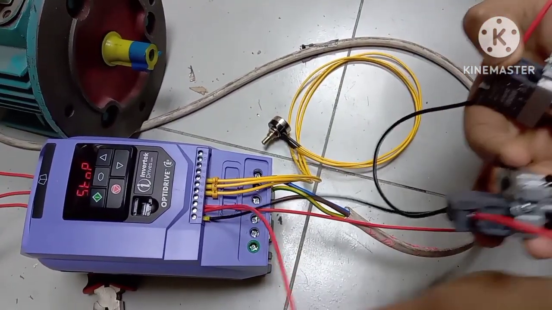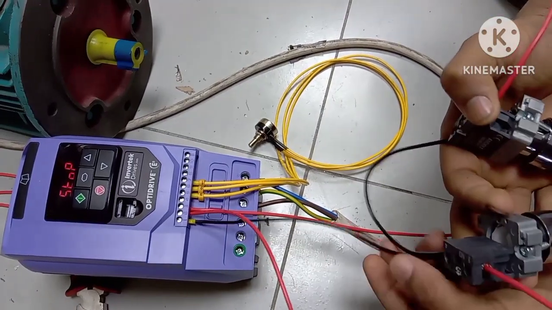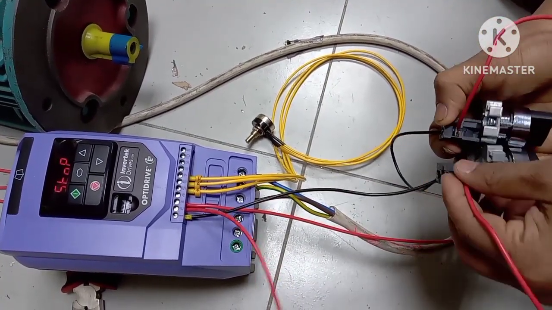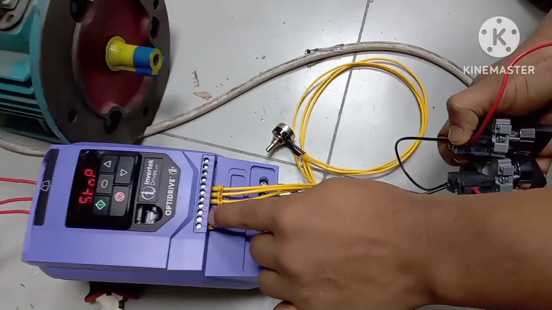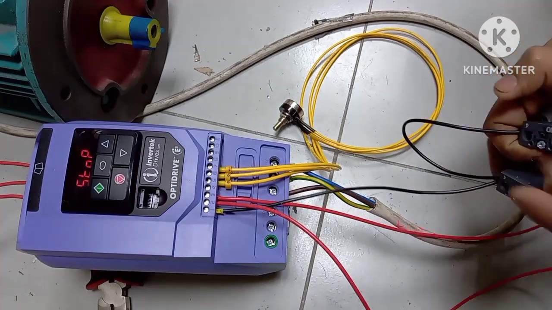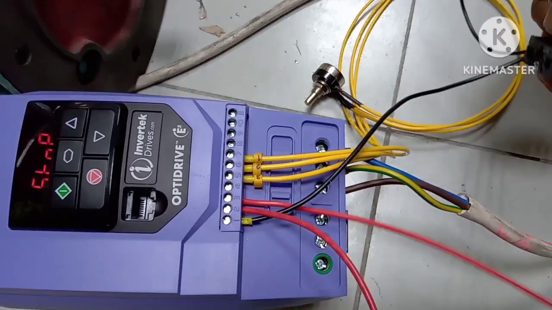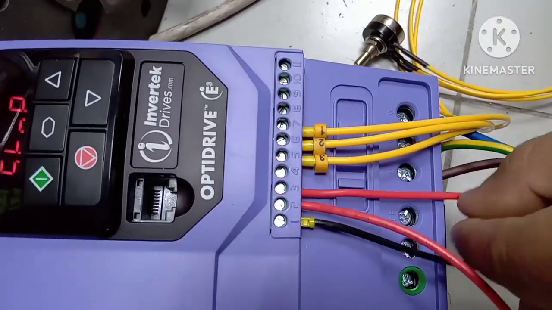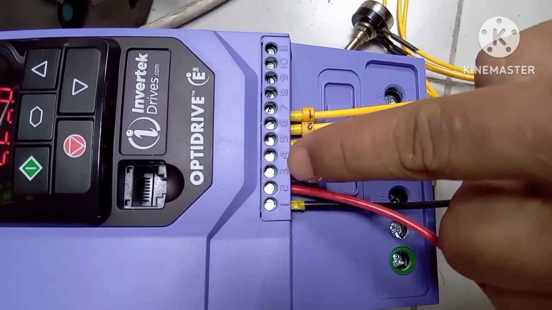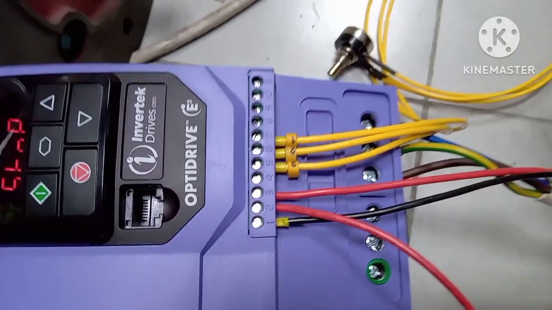From this pin it is common to both switches, and the first output goes to DI1, that is pin number 2 of the VFD, and the other output of the switch will feed pin number 3, that is DI2. You can see it in the circuit diagram.